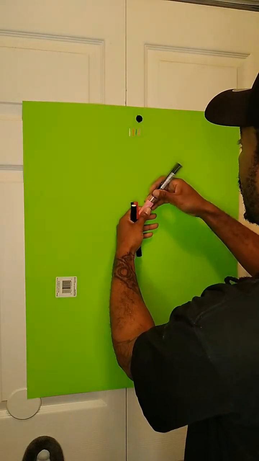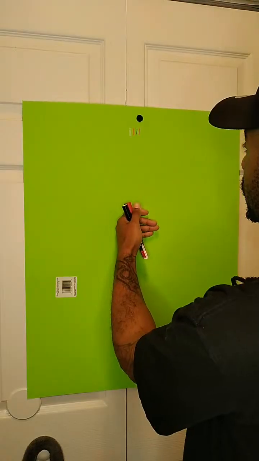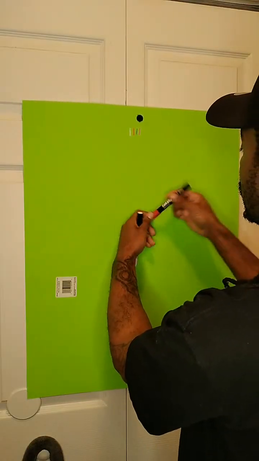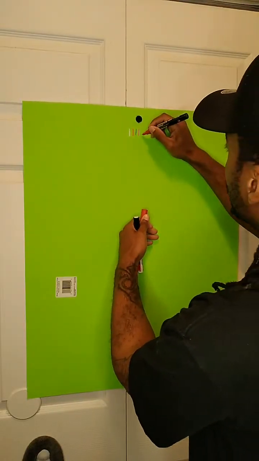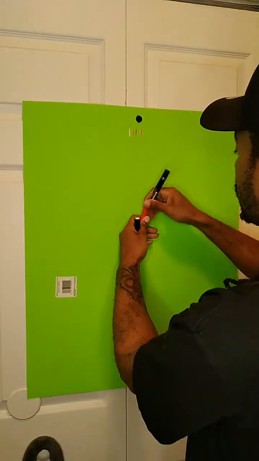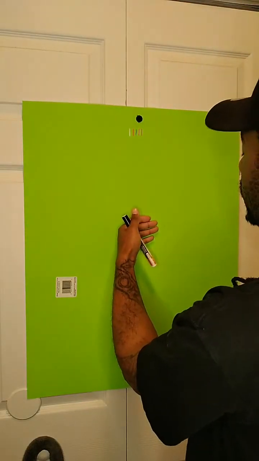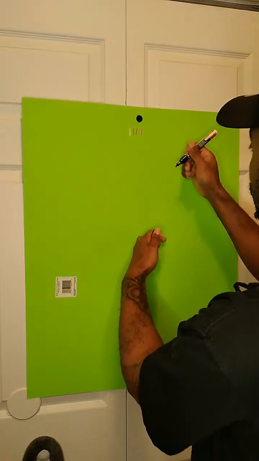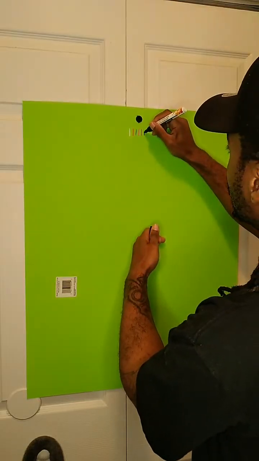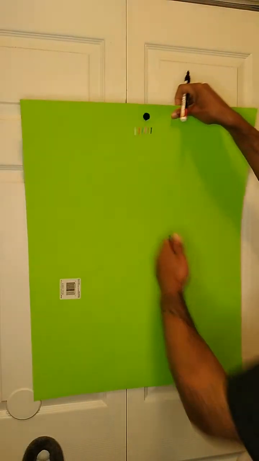Oh, that highlighter pink is something different too. We got our red. And then we have our black. Obviously, black is such a stronger color. Yeah, there's such a strong color there. I mean, we got options.